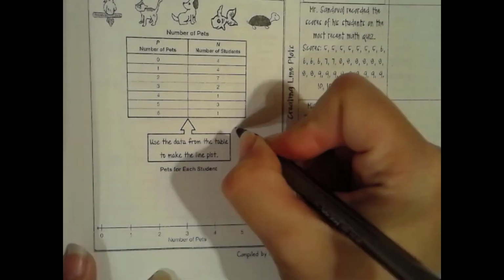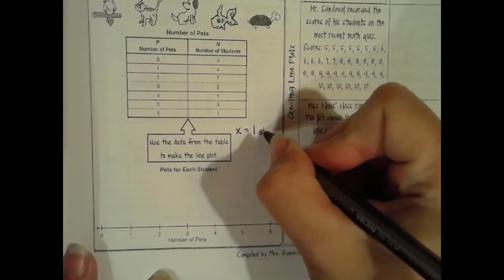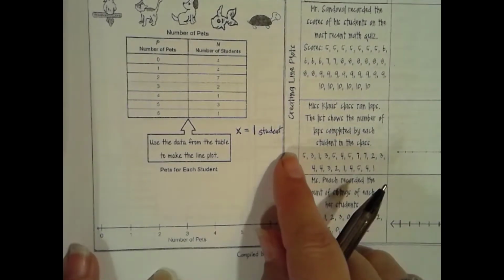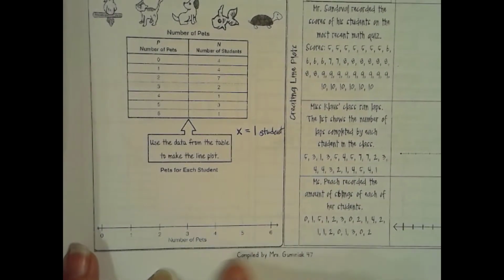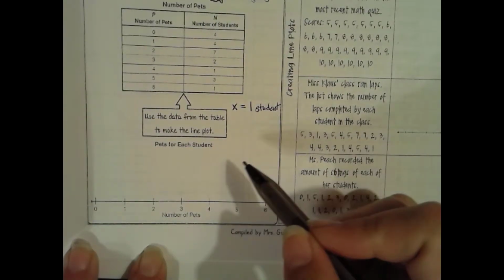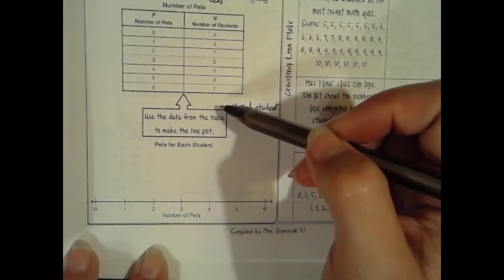So our X equals 1 student. This is our key. If we're missing our key, we may not know exactly what the X's stand for. We could have it stand for 2 students or 5 students if we had larger amounts of data. So it's important to have your scale, your key for your scale there.